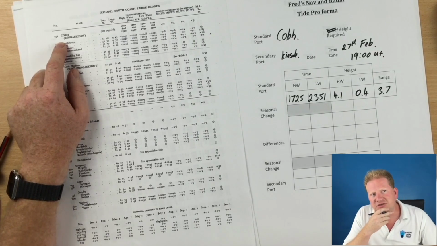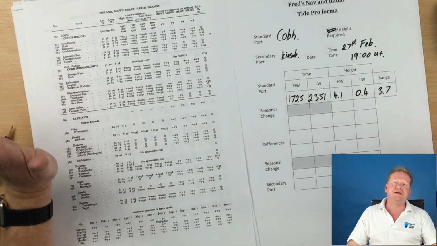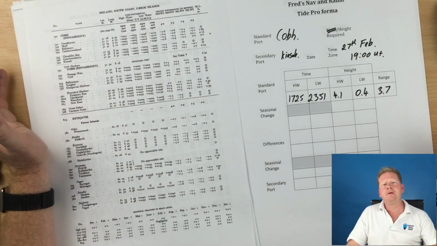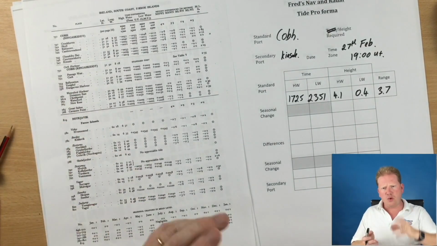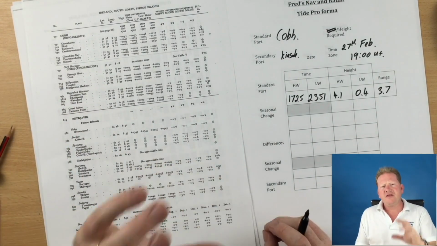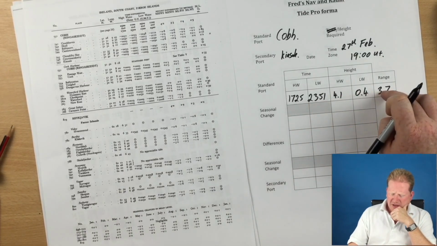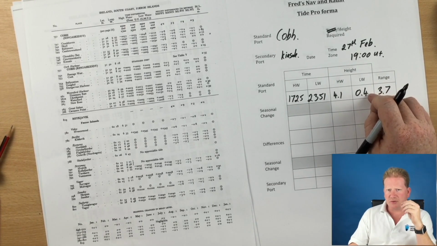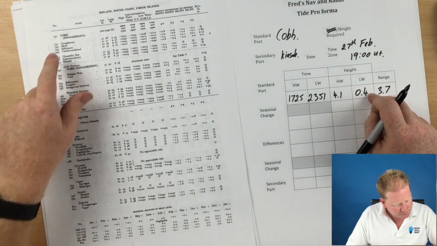These seasonal changes, would you imagine there's going to be more water in the river or in the sea in the winter or the summer? UK, I'd imagine because of rainfall and bad weather, there'll be slightly more water in the winter. That is what it means by seasonal change. Now, this primary port here has already had the seasonal change applied to it, hasn't it? So we're going to remove the seasonal change if we need to.